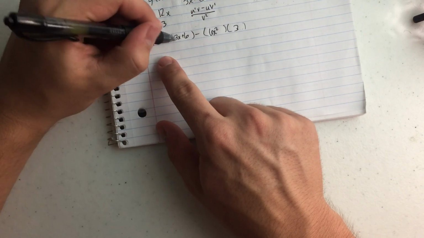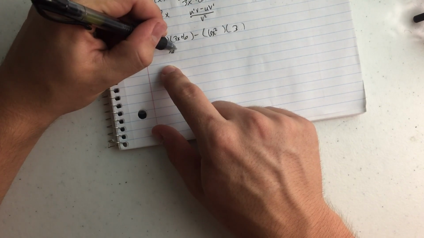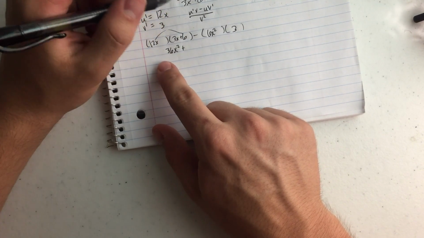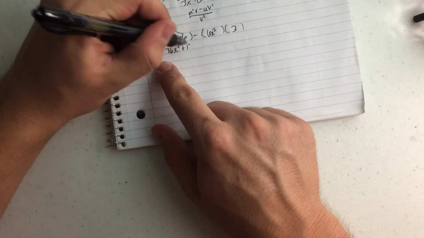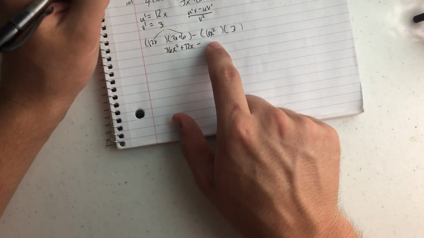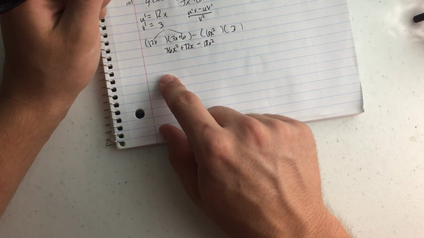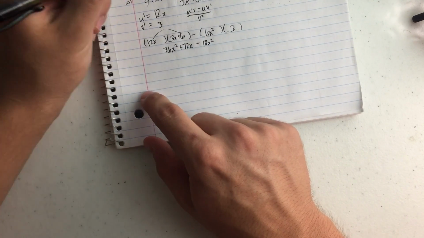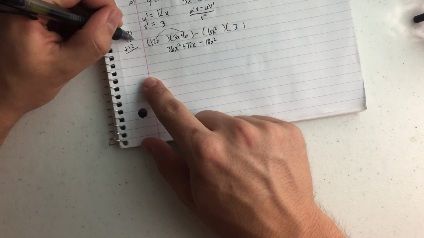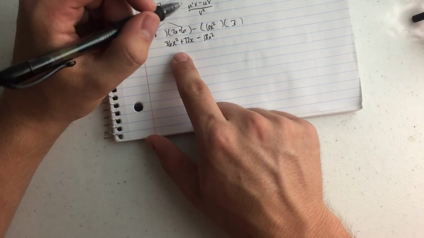So let's see what we're going to get. 12 times 3 is 36x squared, and then plus 6 times 12 is 72x, minus 3 times 6, which is 18x squared. Okay, and so then we subtract those.